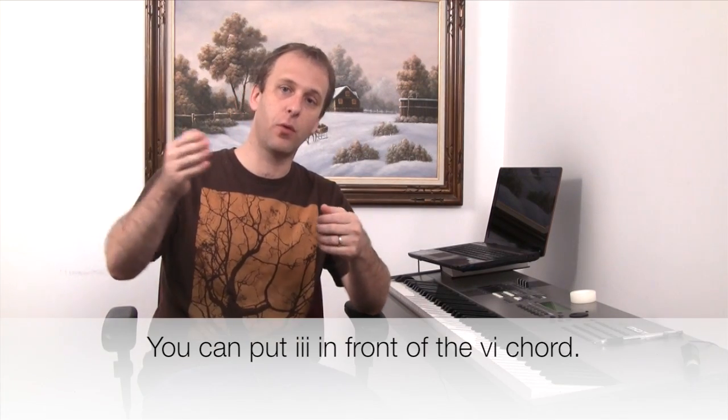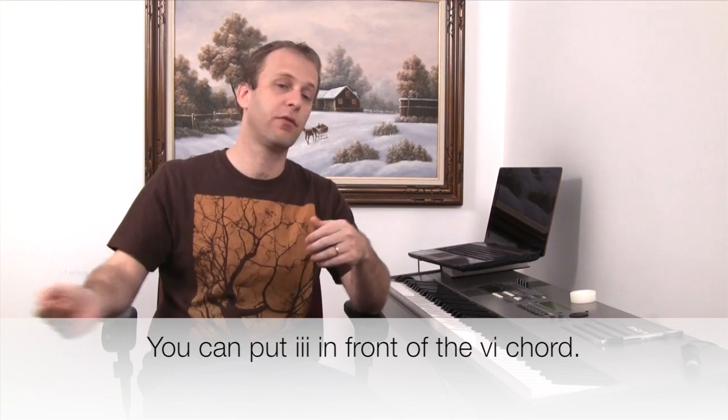Instead of going to a 6th chord, you can actually go to the chord in front of the 6th chord, and you can change the 6th chord into a progression. The chord that naturally fits in front of a 6th chord is the 3 chord, because the 3 chord also will resolve down a 5th to the 6th chord.